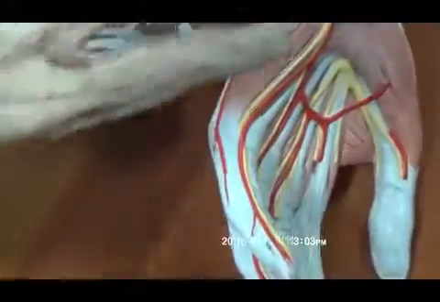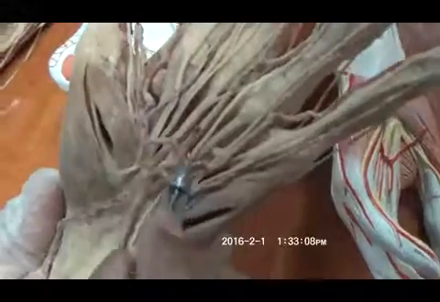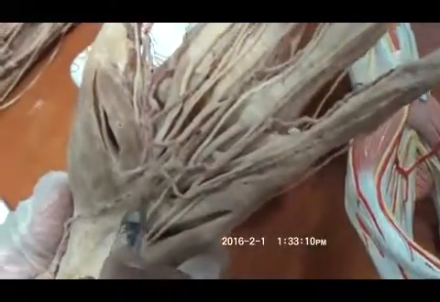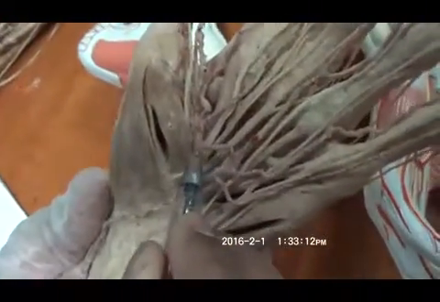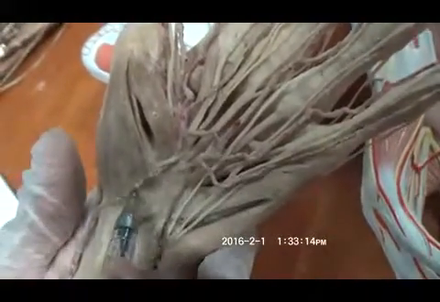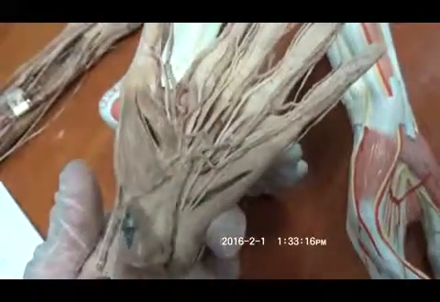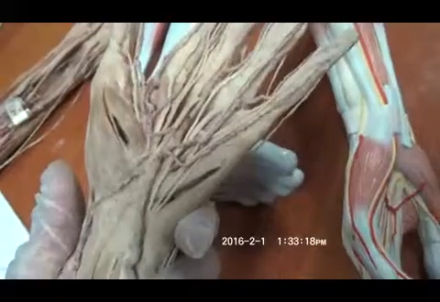This is not an arch. It is like this. Okay, this is the arch. See here, from this arch the vessels are running. This is the artery, see here, trace it. It is completed by the branch from the radial artery. So the superficial arch is mainly by the ulnar and the deep by the radial.